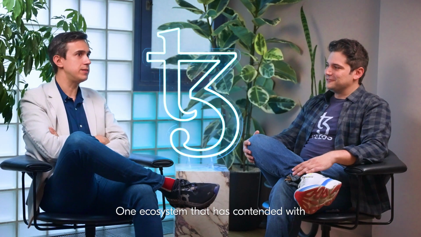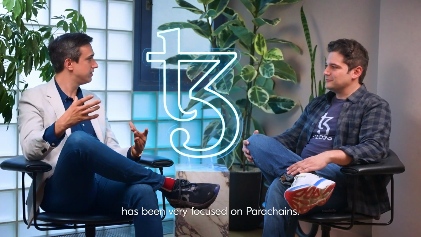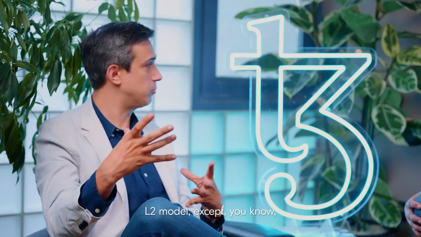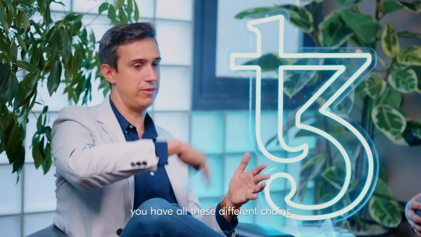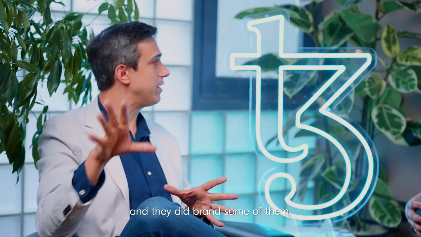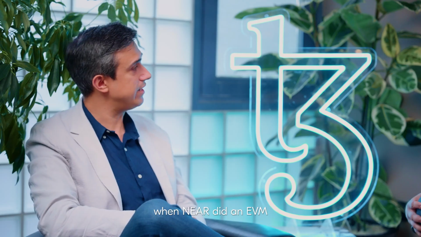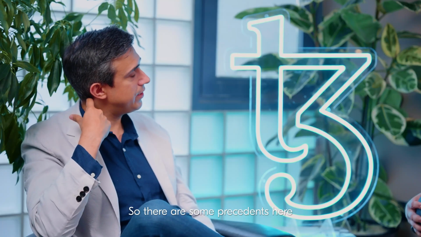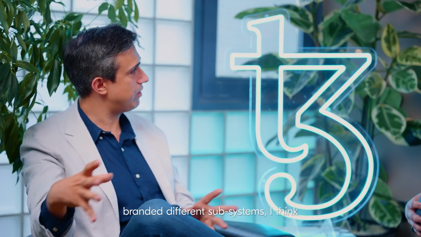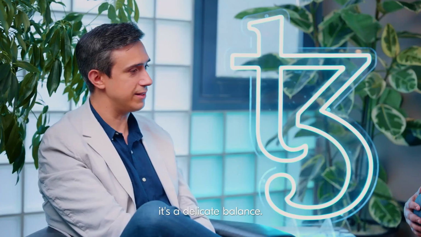One ecosystem that has contended with this has been Polkadot, because Polkadot from the very, very beginning has been very focused on parachains. So it's similar to an L1, L2 model, except everything is L2, right? So in a Polkadot environment, you have all these different chains. And they did brand some of them. So they had Moonbeam, for example, that they branded. When Near did an EVM compatibility zone, they also branded it as Aurora. So there are some precedents here where people have branded as different subsystems. I think there's value in it. There's cost in it. So you've got to balance.